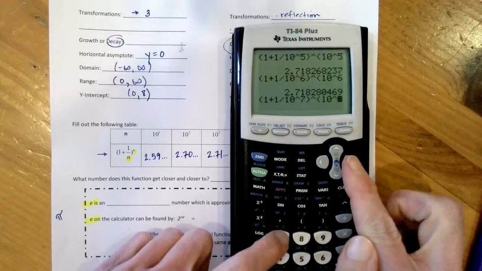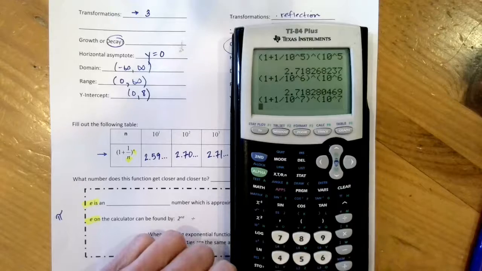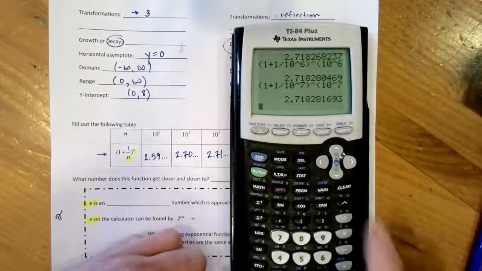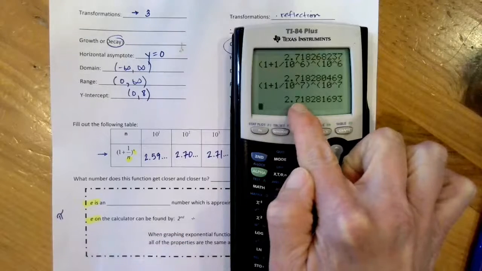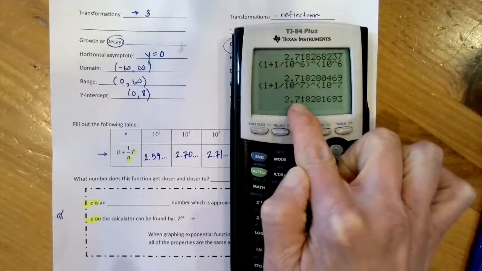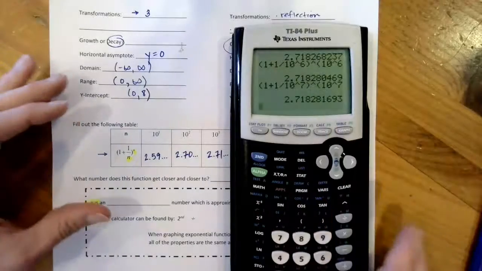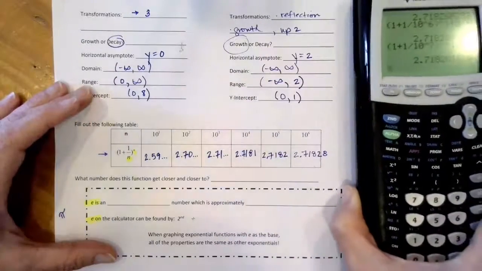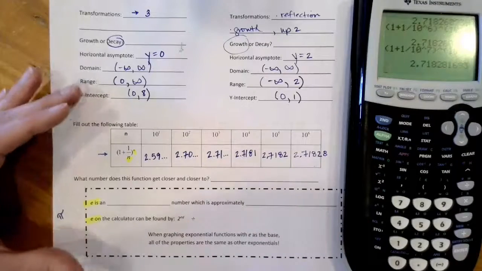So once I typed it in once, I went through and changed it each time. And that's how I was able to get closer and closer. So E has a value that's about 2.718. We can continue on and try to memorize many digits of it.